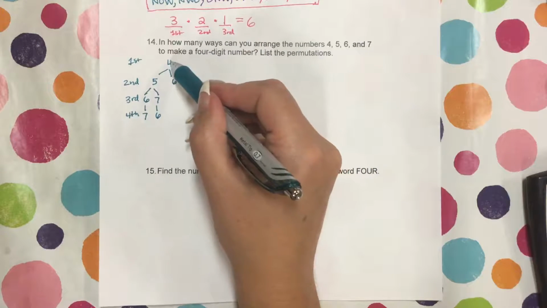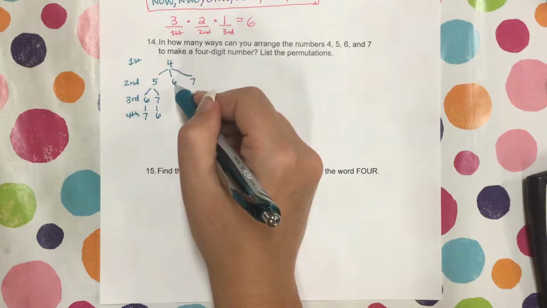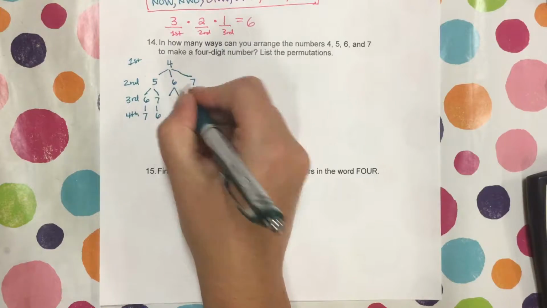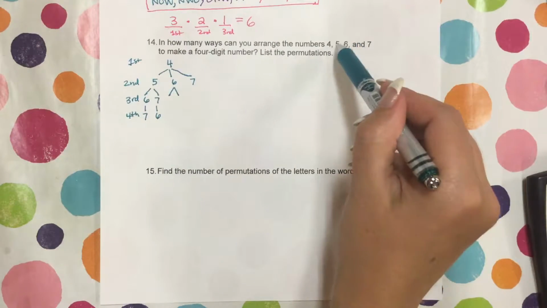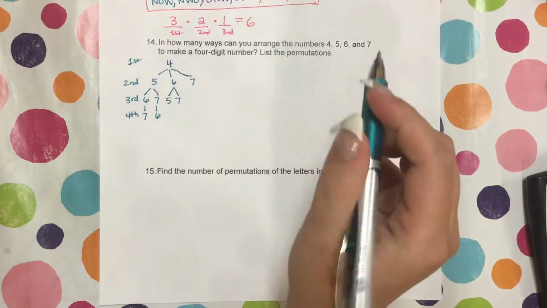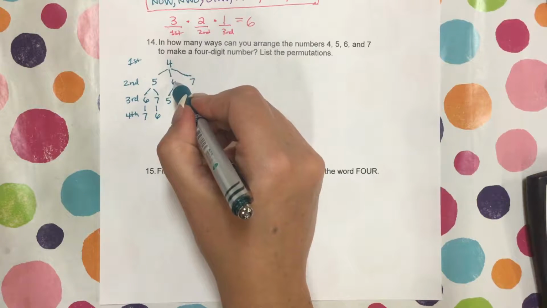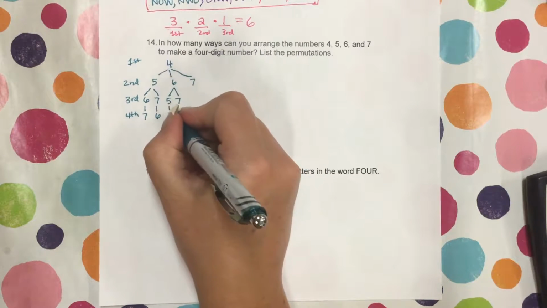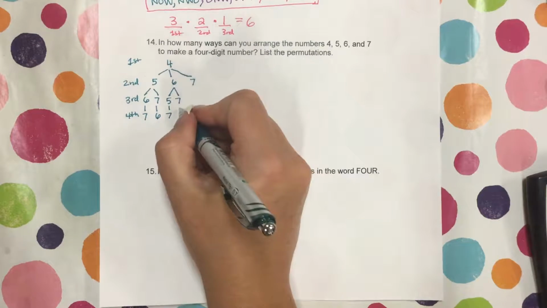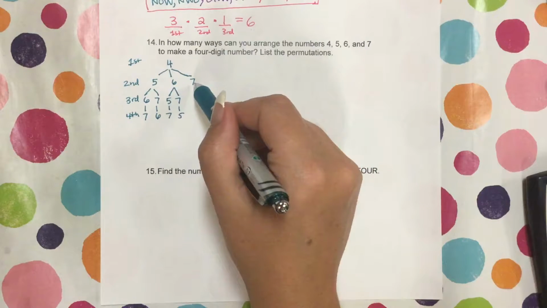So if we move over here, if we go 4 first and then 6 second, for the third spot, we would have two options again. We would have 5 and 7, which would mean for the fourth spot, we would have 4, 6, 5. It would have to be 7 here, and this would be 4, 6, 7. It would have to be 5 there. Now let's move over here.